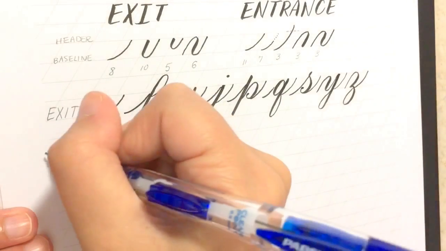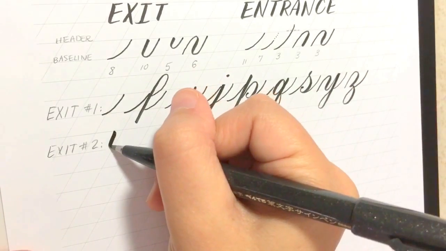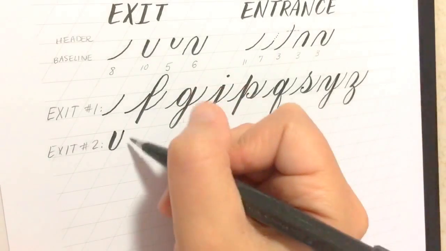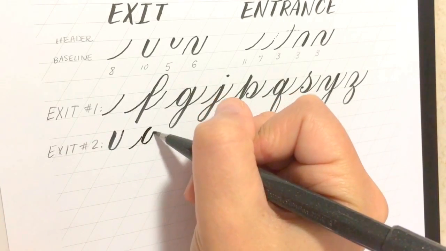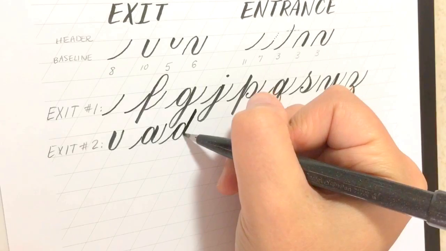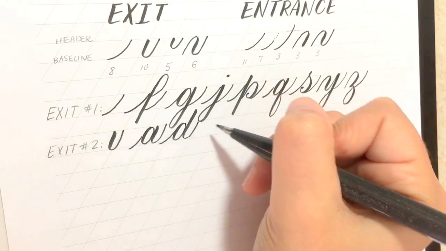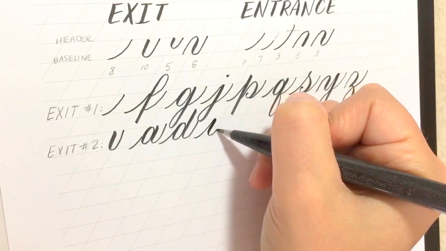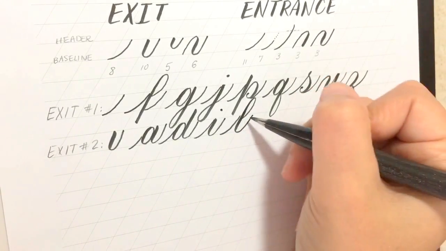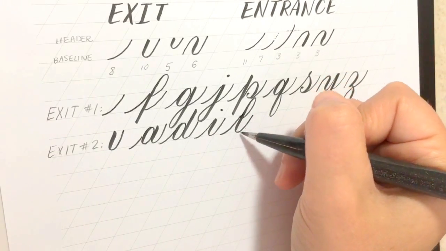Okay, our next exit is the underturn. All right, and there are 10 letters that end with an underturn. A. Now the letter D, this isn't exactly an underturn shape because it starts up higher, but it's the same shape at the end of it. I, L, so same with this L, this isn't exactly an underturn because we're starting with this ascending stem loop, but the basic shape ends the same way as the underturn.